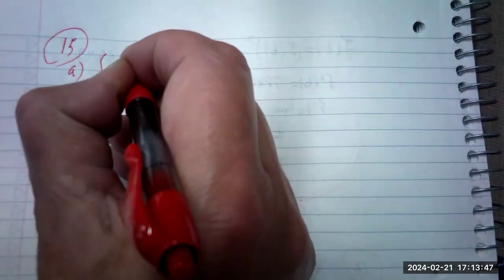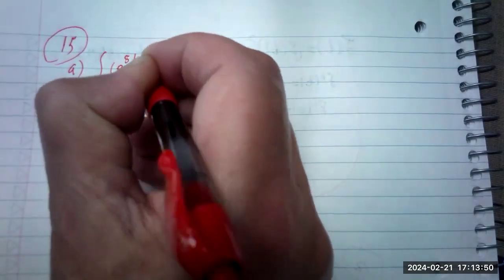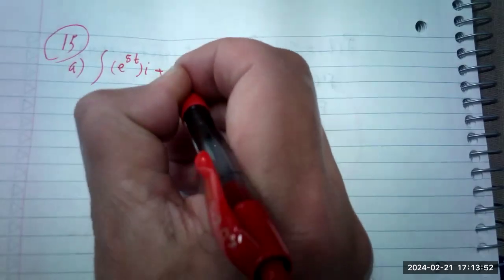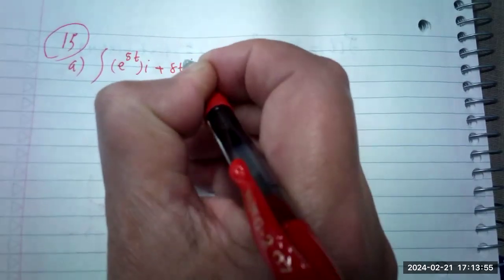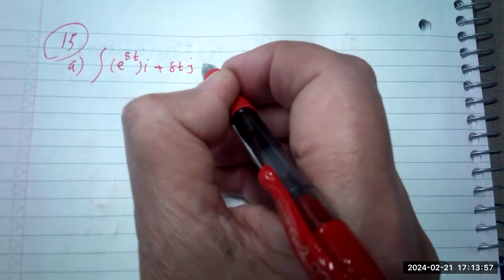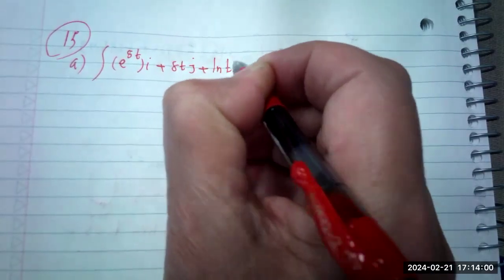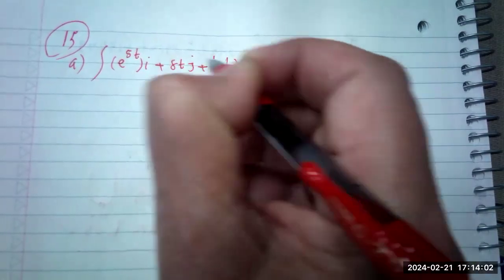That's 12. Okay, so number 15, definite integral. So part 1, you want to find this integral of e to the 5t times i, plus 8t times j, plus ln of t times k, dt.